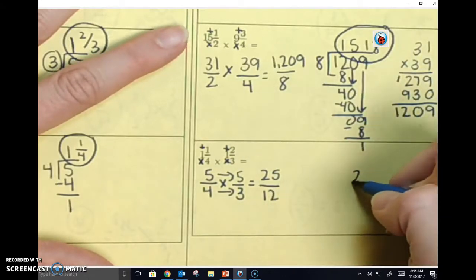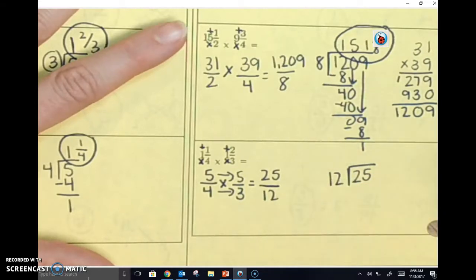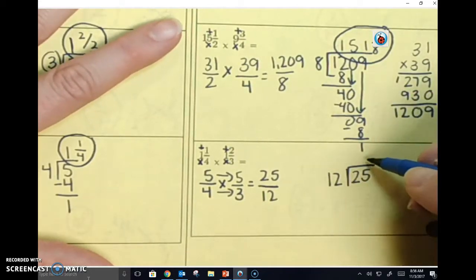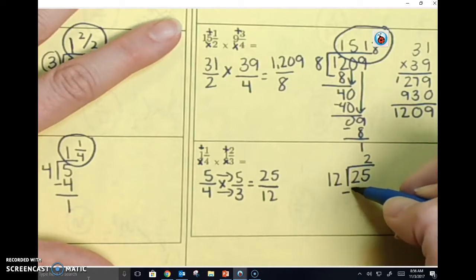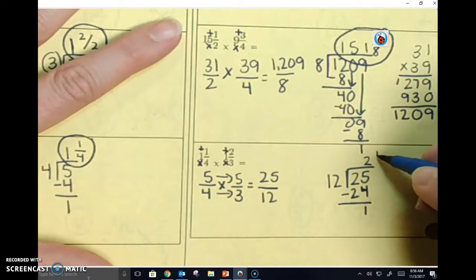And now we're going to divide because that's an improper fraction. Some of you can see that in your head. If you can, go for it. 12 goes into 25 twice because that is 24. So we get 2 and 1/12 as our answer.